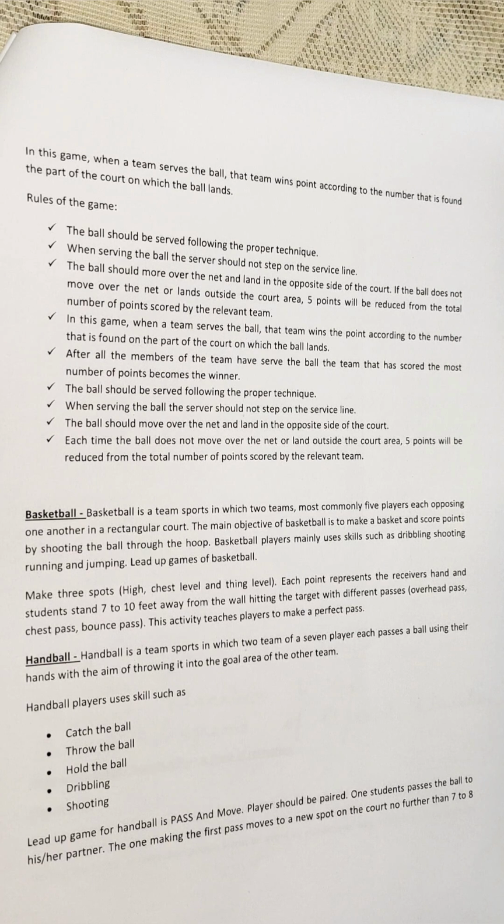Now come to the example of basketball. Basketball is a team sport in which two teams, most commonly of 5 players each, oppose one another on a rectangular court. The main objective of basketball is to score points by shooting the ball through the hoop. Basketball players mainly use skills such as dribbling, shooting, running, and jumping. Ladder game of basketball: make 3 spots: high, chest level, and thigh level.